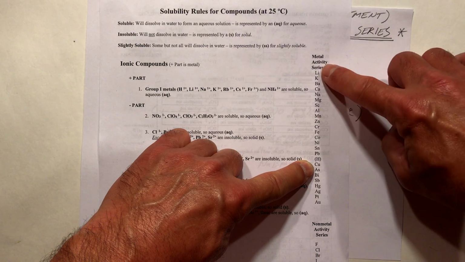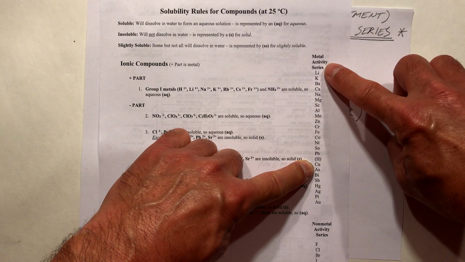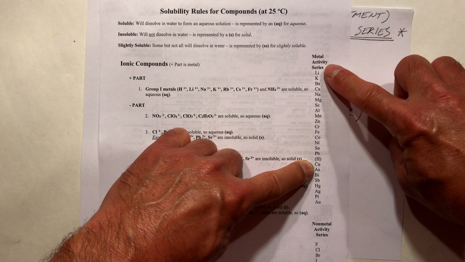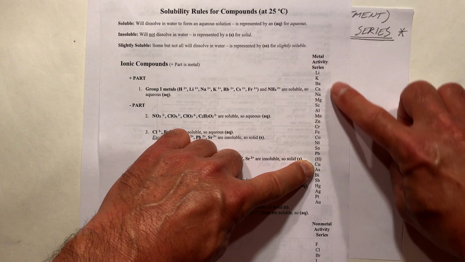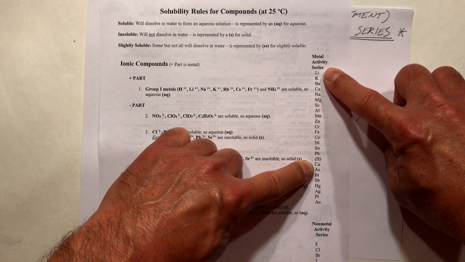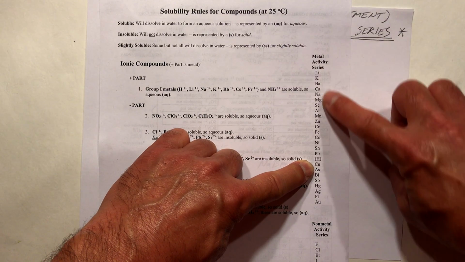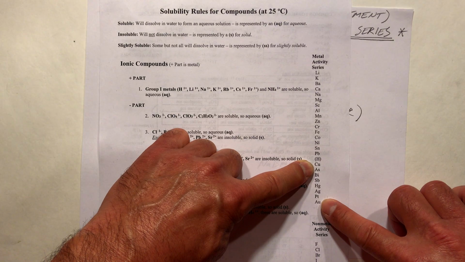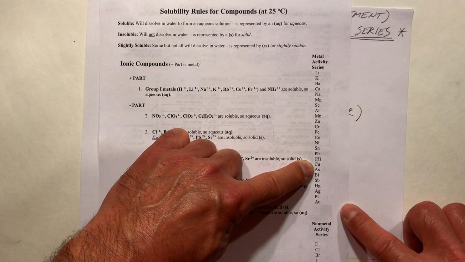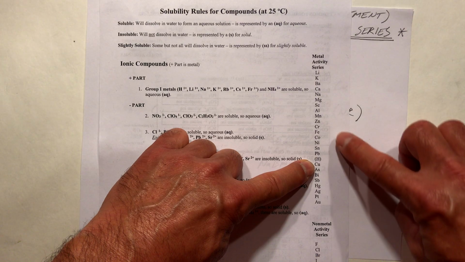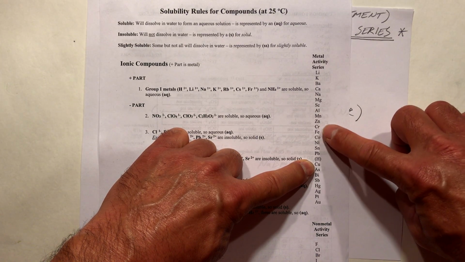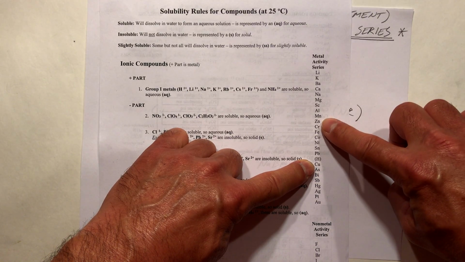And this is a vertical list on purpose. The metals that are highest up on the list are most chemically active. They most easily give away their electrons and form positive ions, and that means they would be in compounds. And metals that are at the bottom of the list are less chemically active. They don't give their electrons away as easily. So we have Cu and Fe. Notice that Fe is above Cu, so it's more chemically active.